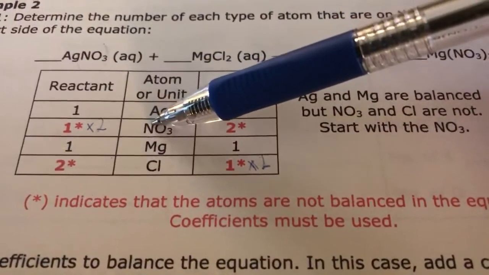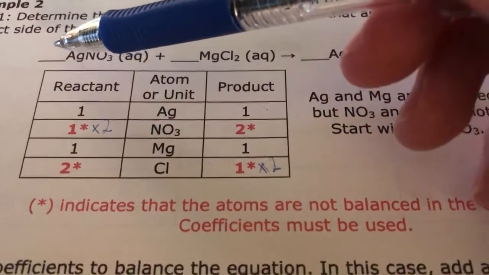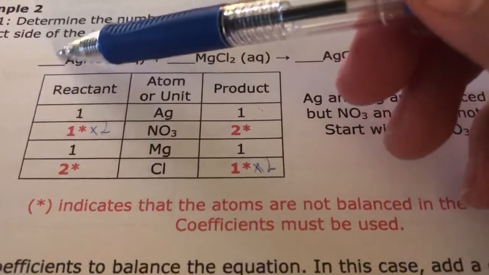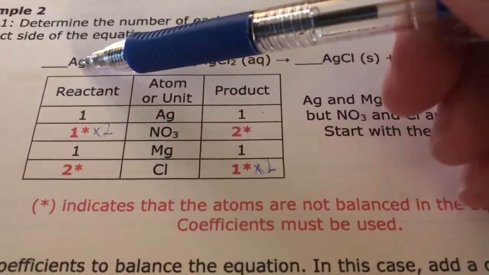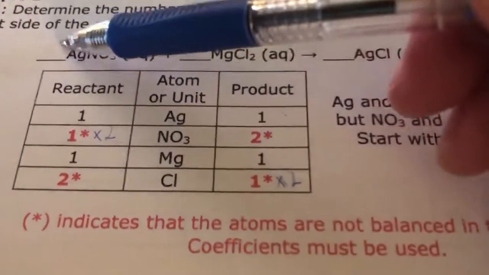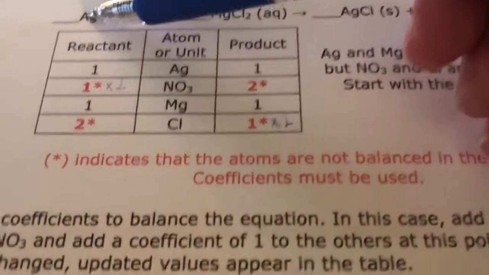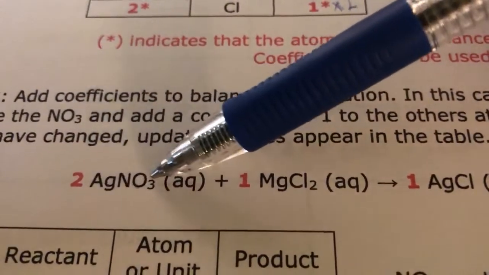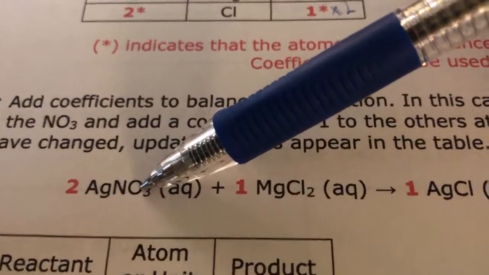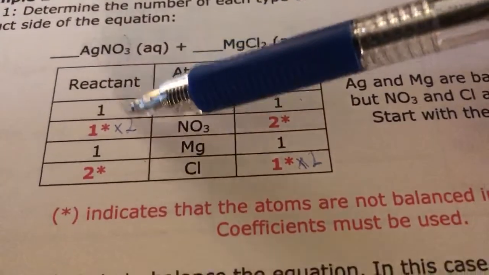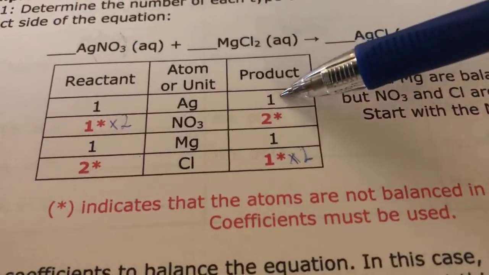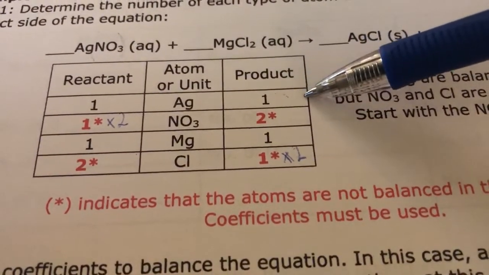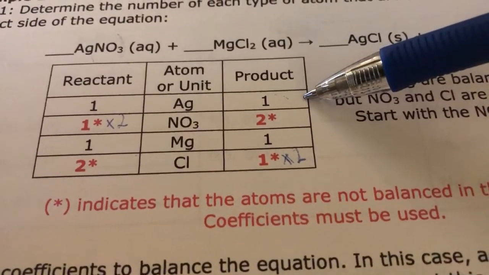I need to put a 2 in front of my nitrate, but if I put a 2 here in front of the nitrate, what does that do to my silver? Well, that doubles my silver. And so when I look at this, now I see I have 2 silvers and 2 nitrates. So what does that mean if I double now over here? What do I have to do to this guy on this side? Well, that means I have to multiply this guy over here by 2 as well.